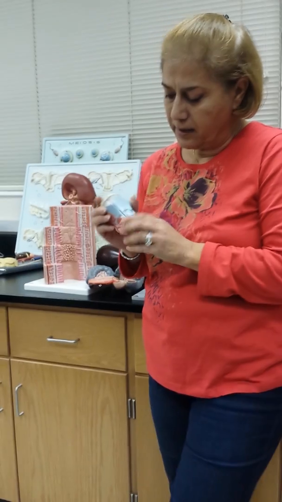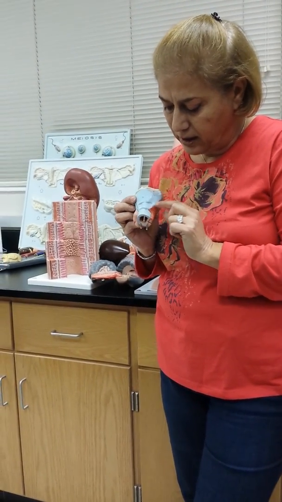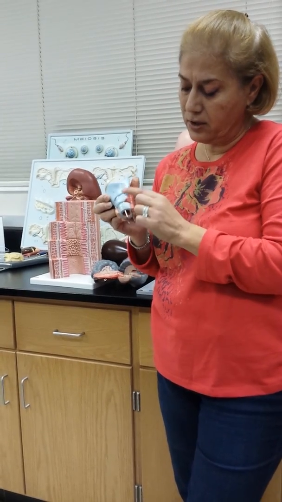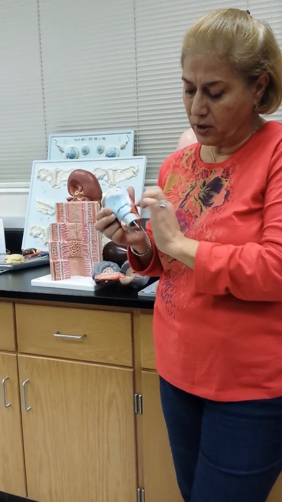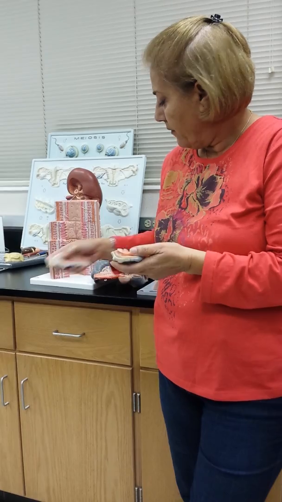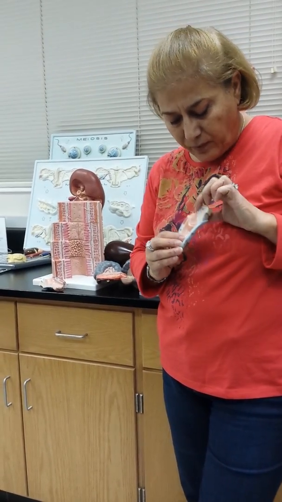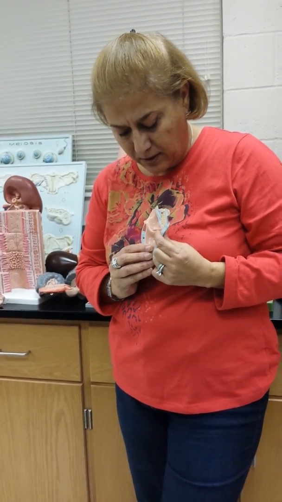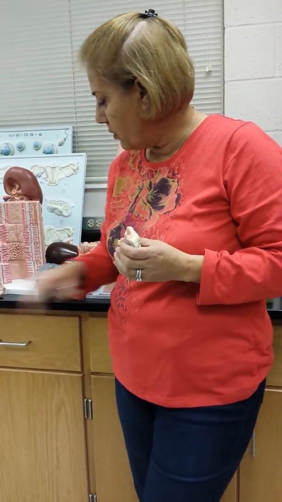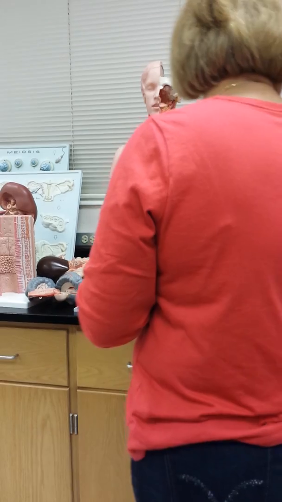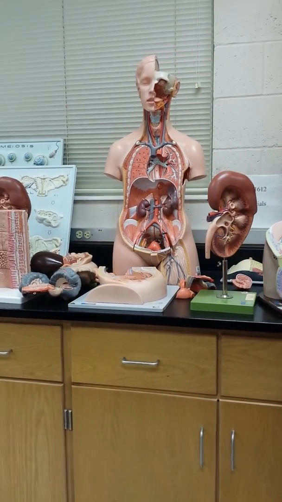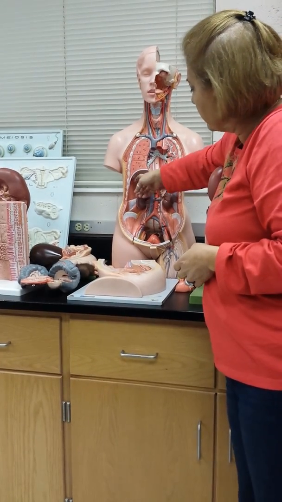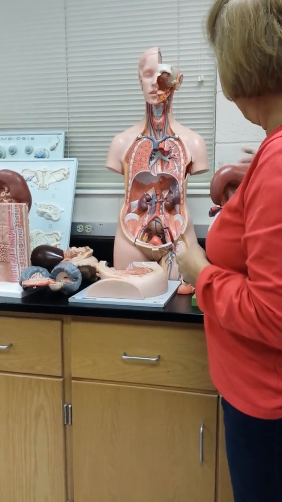So there is the thyroid cartilage. It's the cricoid cartilage. That's the only cartilage that goes all the way around. If you open this up, the very top is the false vocal cord, and the bottom is the true vocal cord. And of course, there's the diaphragm. That covers the respiratory system.